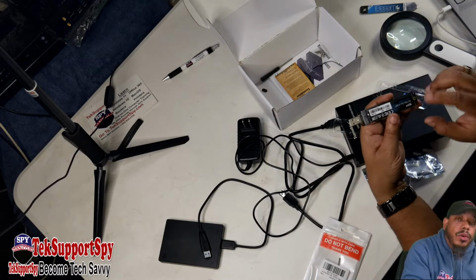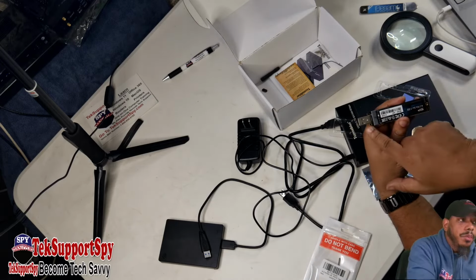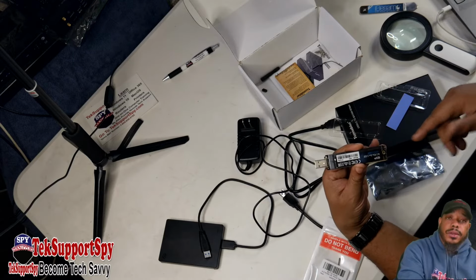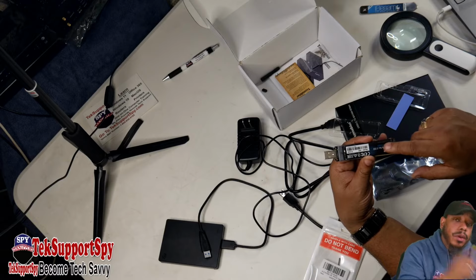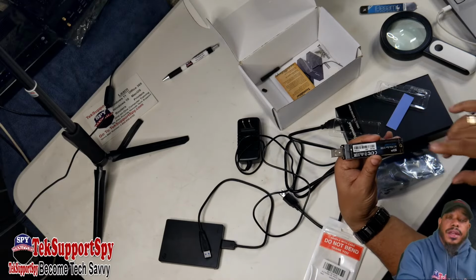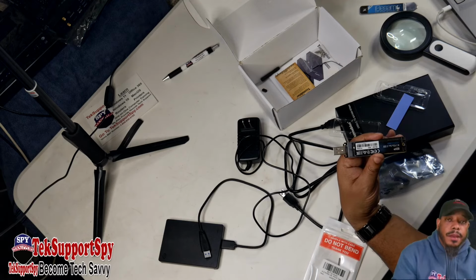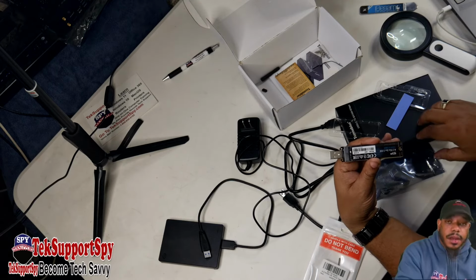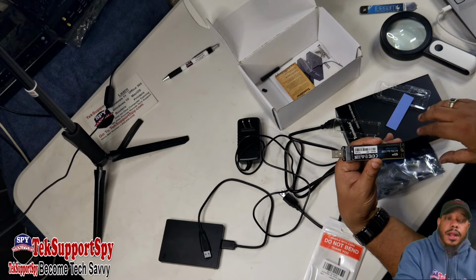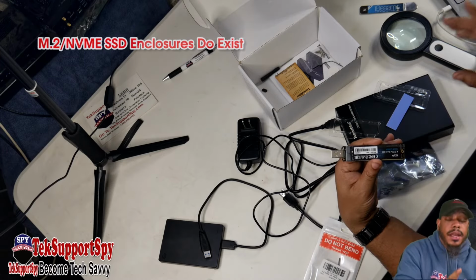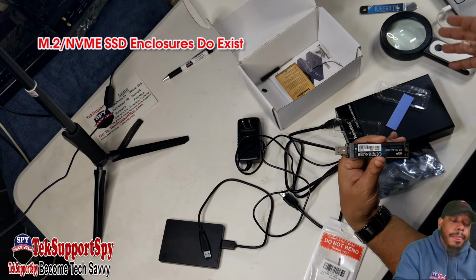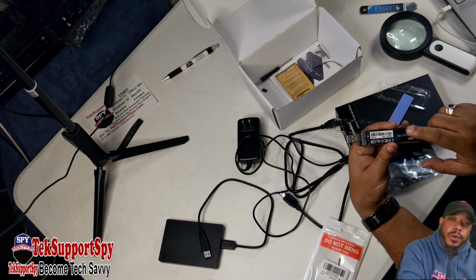But you can then plug this into your USB port, right, and be able to read the data off your M.2 SSD. So definitely something to be aware of is getting an M.2 to USB adapter, if you ever take out your M.2 and, instead of getting an enclosure, right? Enclosures are usually for hard drives or solid state SSDs. You can get an enclosure for a solid state drive as well. These are what's used for your M.2 drive.